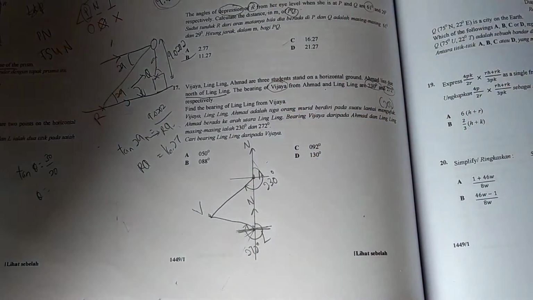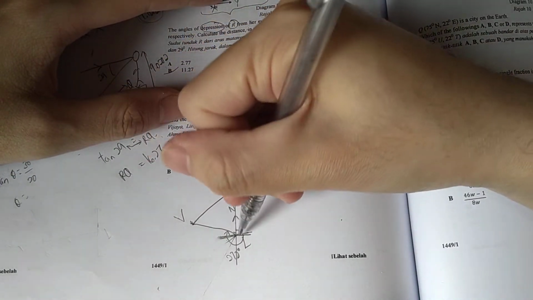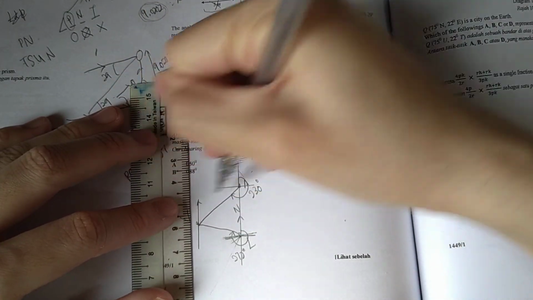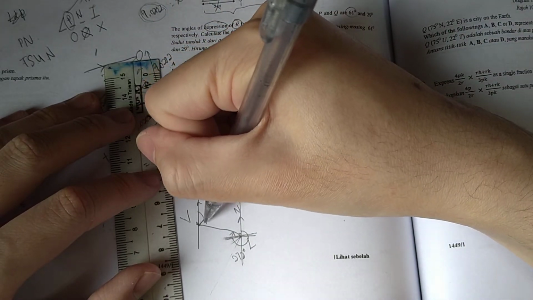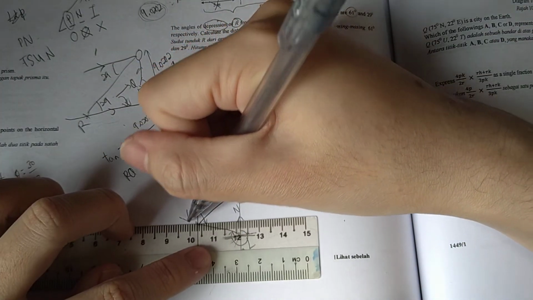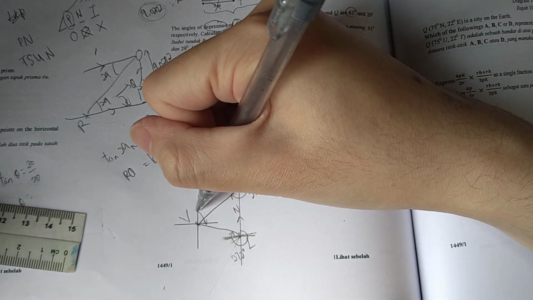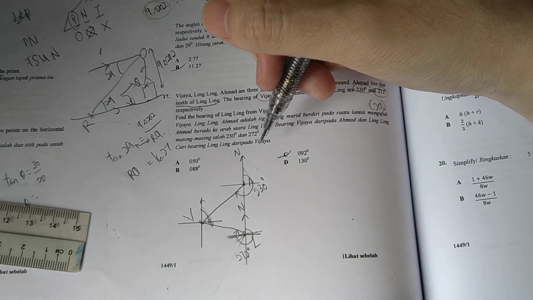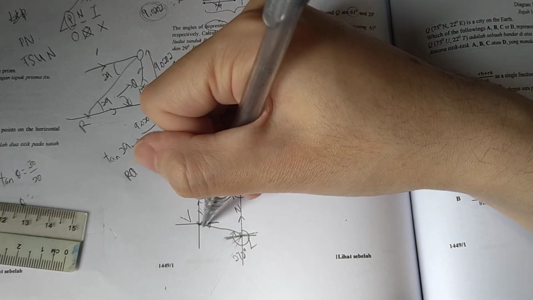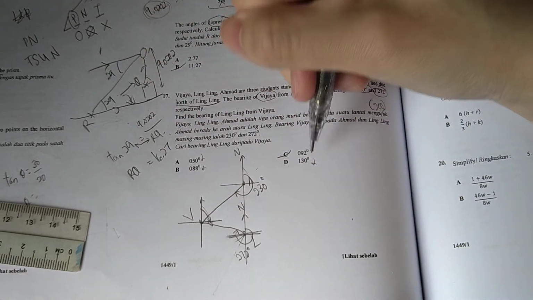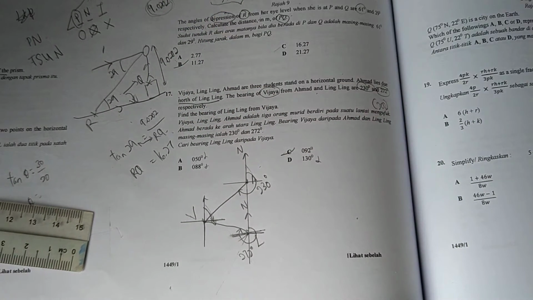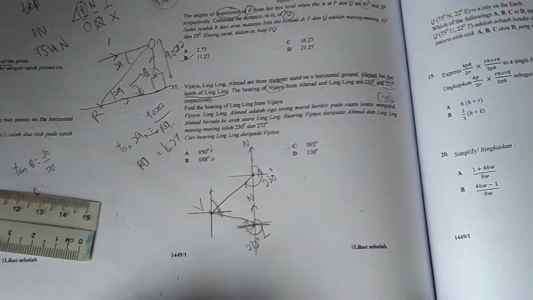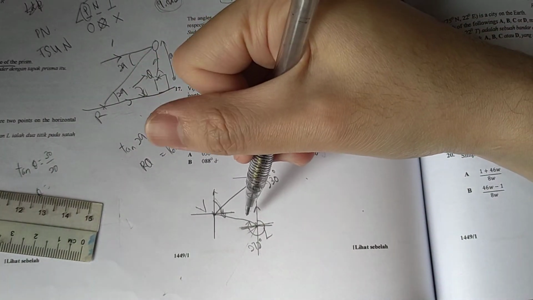Okay, so find the bearing of Ling Ling from Vijaya. So Ling Ling from Vijaya, actually you have to draw north of Vijaya too, because you always have to measure from north, so the north will point towards the same direction, so the angle will be here, right? So let's also draw a cross. Okay, so the angle here will be what? 90 plus with a value here. You don't even have to know the value, the answer is C already, because you know the answer should be in between 90 and 180. So A is wrong, B is wrong, D is wrong. Okay, D can be the answer also. So it's either C or D. But okay, let's try to see how to do it.